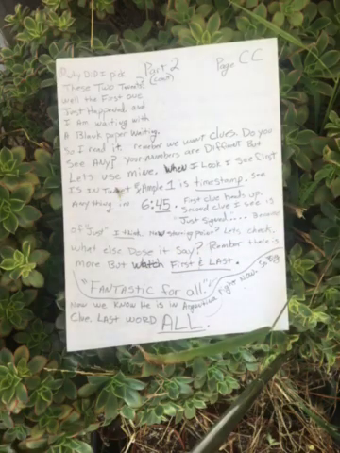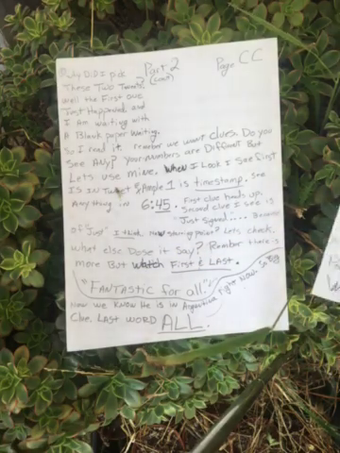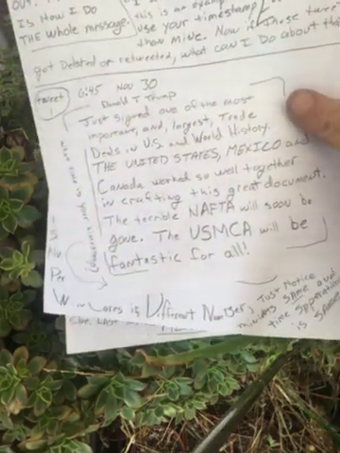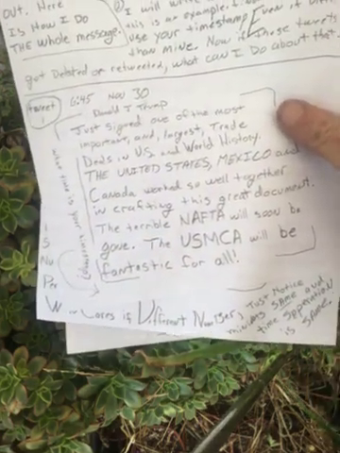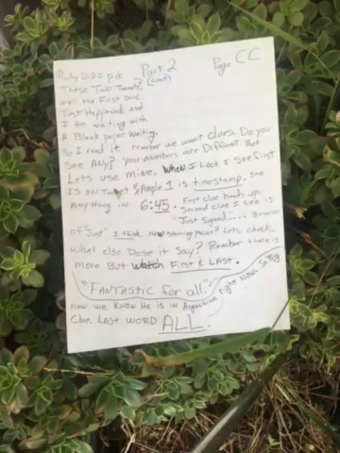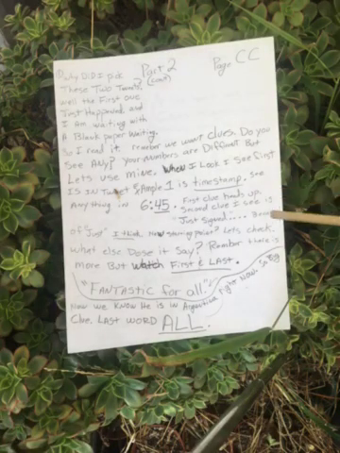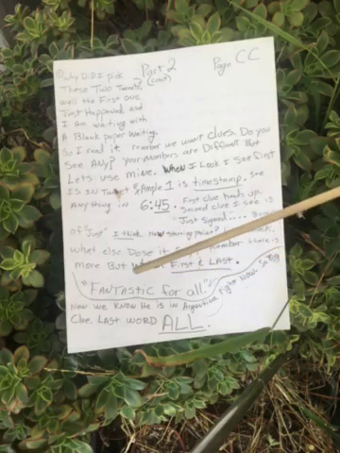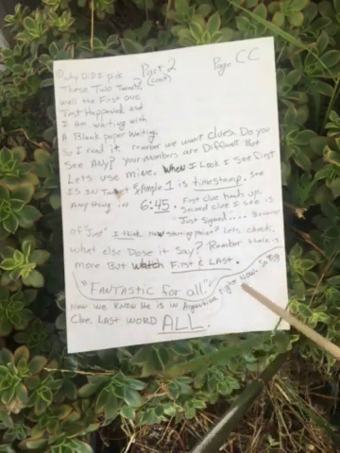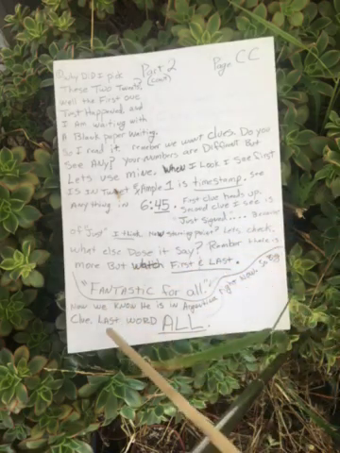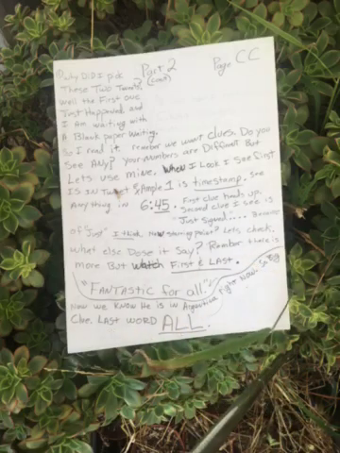Now, we have to go back. Let me double check. There we go. The very last sentence was fantastic for all. Okay, so that's how, as you can tell, I'm doing all this on the fly. I like doing everything just on the cuff. So, fantastic for all. Now, we know he is in Argentina right now. So big clue, last word, all, okay?